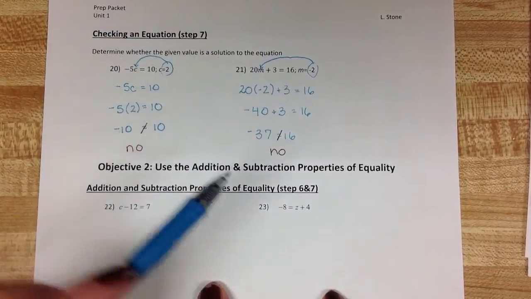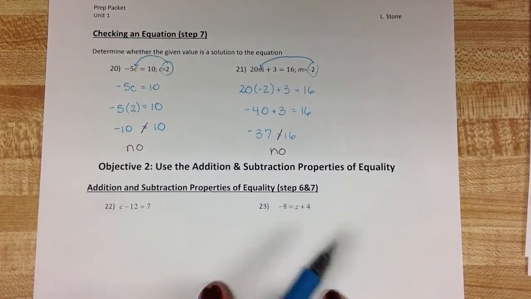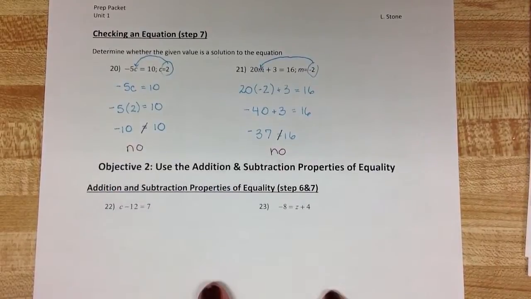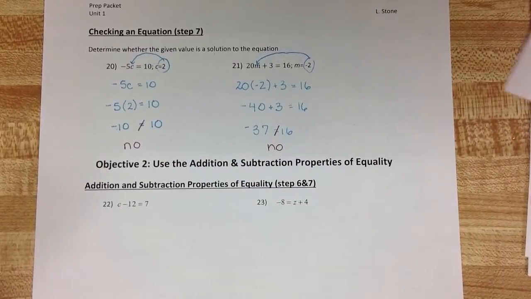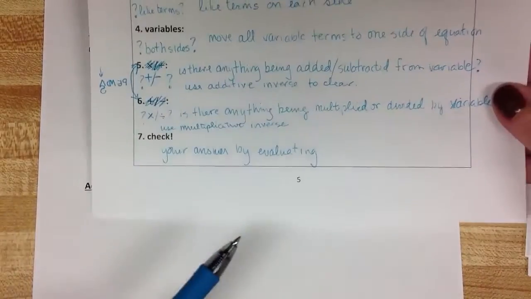We'll be checking all the other problems that we work in this section, so you will get to see some where the answer comes out to be yes. I told you we were going to work through the steps backward, so let's look at what step 6 was.